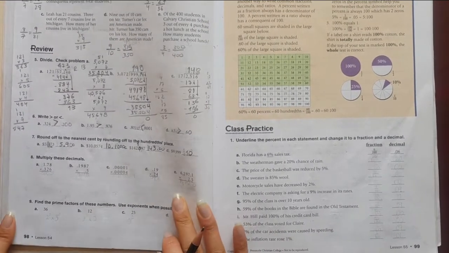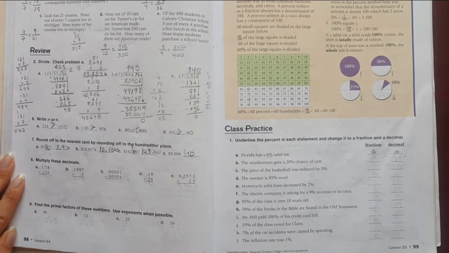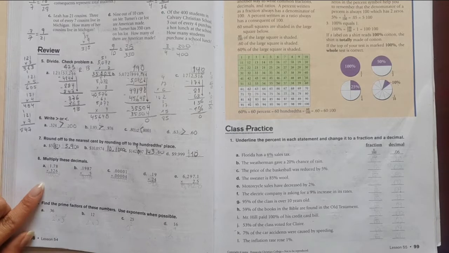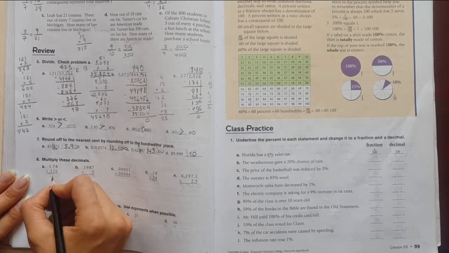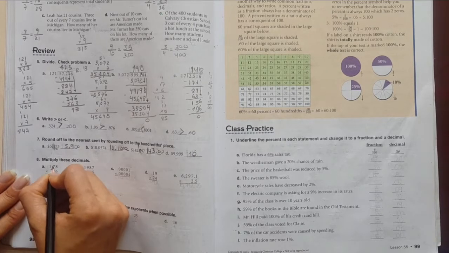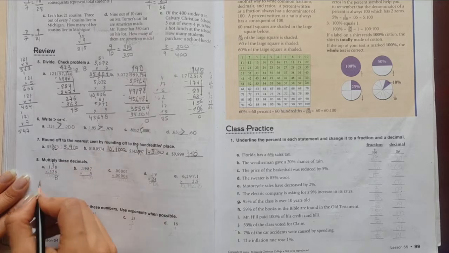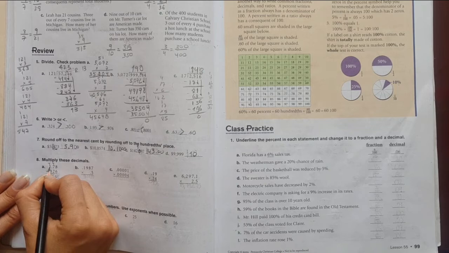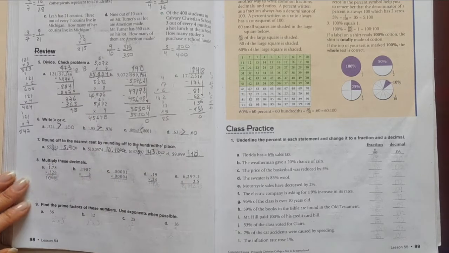It is important that you notice how to multiply decimals. This is so easy. The first step is multiply as you used to do it. Multiplica como tú lo haces. 6 multiplied by 8, 48. I carry 4. 6 multiplied by 7, 42. Plus 4, 46. I carry 4. 6 multiplied by 1, 6. Plus 4, 10. Very good.